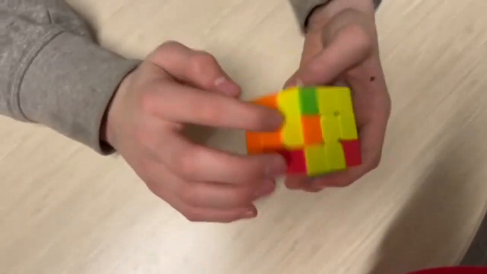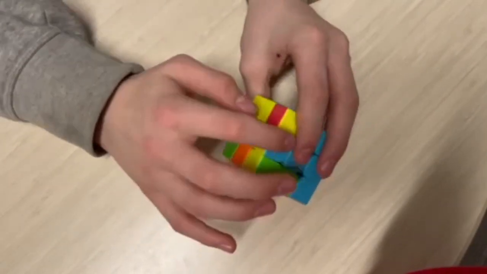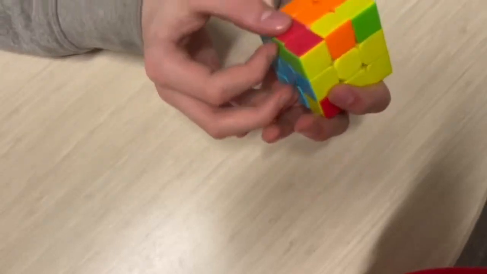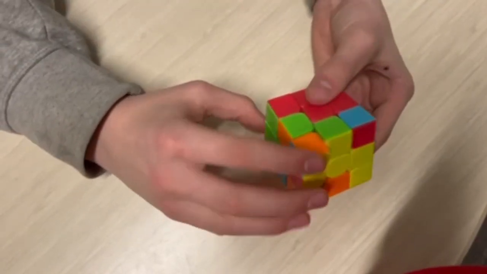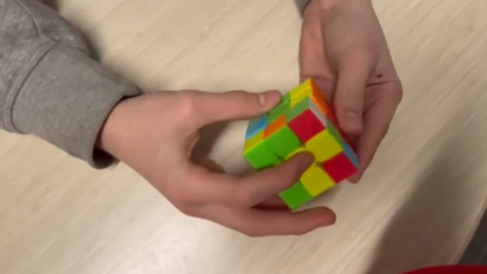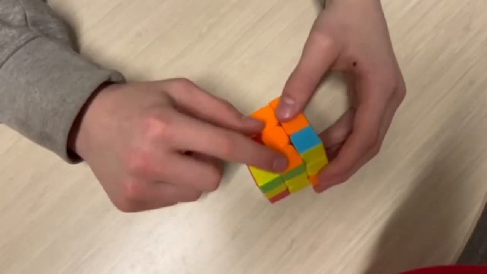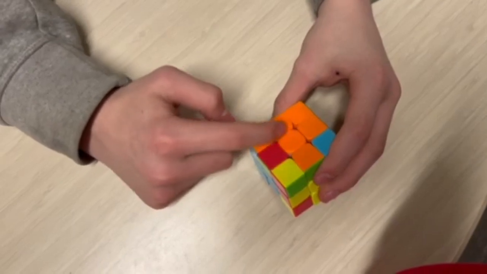And kind of like me, I have no pieces with yellow except for right here and here and here. And so if you don't have that, what you'll need to do is you'll need to go to them. You'll do right algorithm, and then you'll do left algorithm, and it should now be on top. And then you'll just match that up with the same, do the same thing, just matching it up.